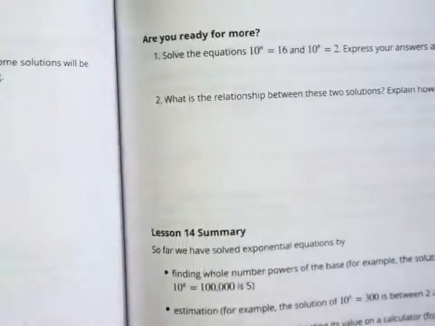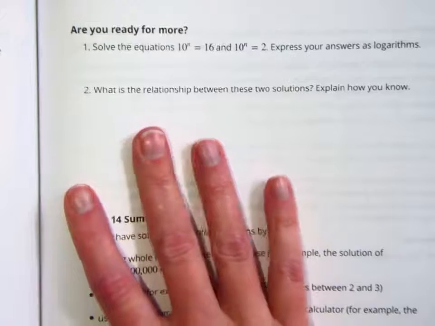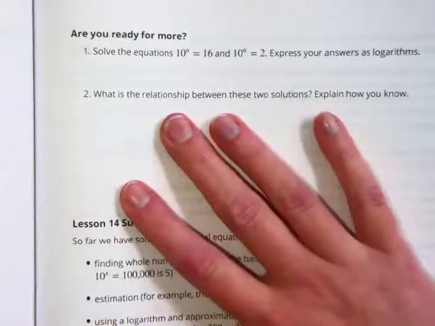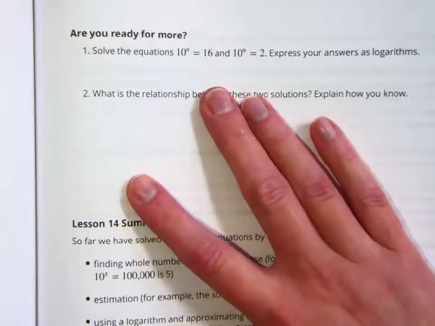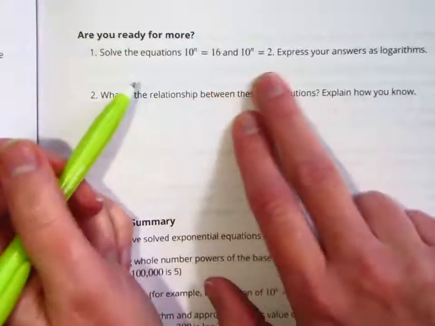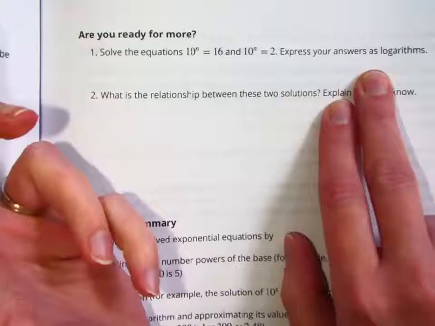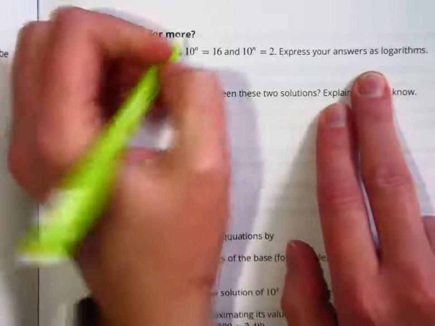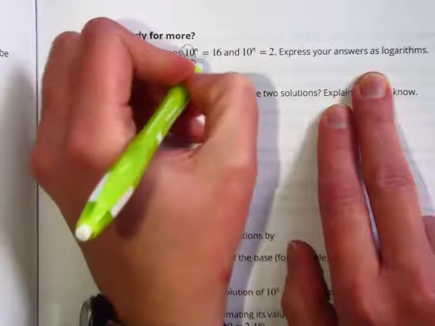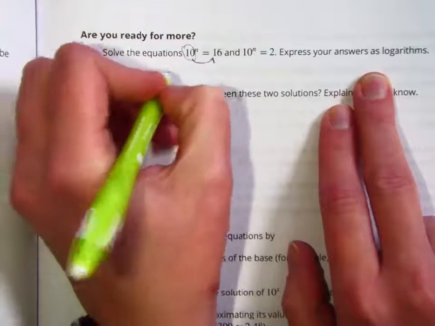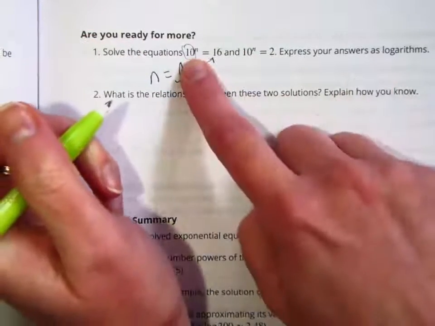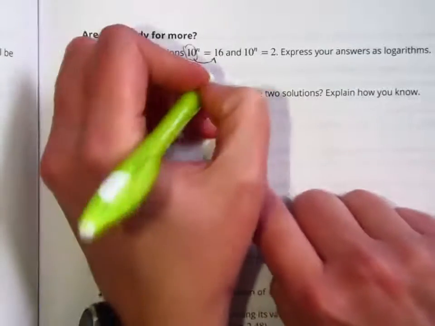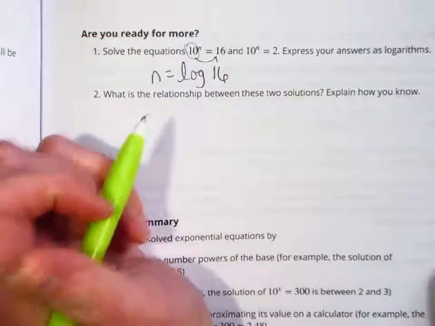There is a little "Are you ready for more?" over here. And we can do those guys too, right? We can always stretch ourselves. 10 to the n equals 16 and 10 to the n equals 2, and to express them as logarithms, just log rolling. n equals log base 10, but I already know base 10 is log without needing to write it. Log 16.